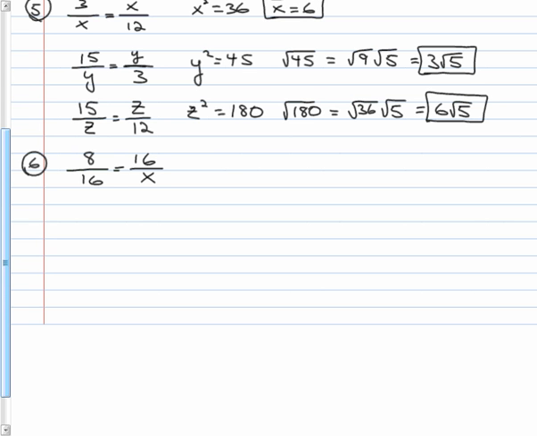If we did the cross products here, 8x equals 16 squared, and we can divide by 8. What do you get for x? 32. So we were able to find x. Now let's go to y. Is y in a geometric mean position? Yes, it's a leg of the original, so I'm going to put it in the mean spot. And it's a geometric mean between what and what?